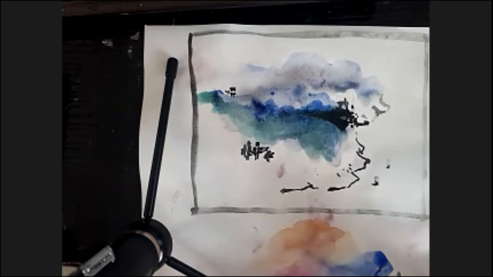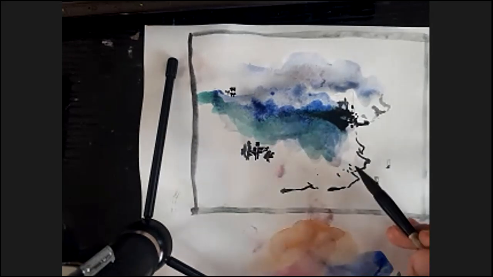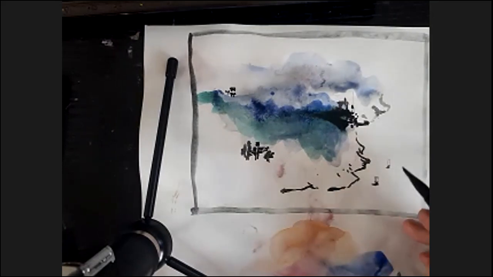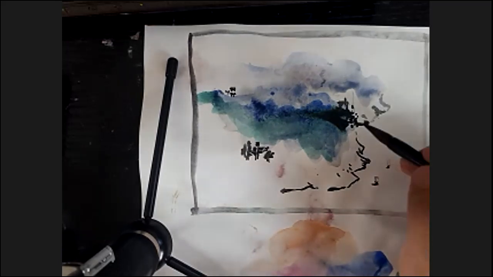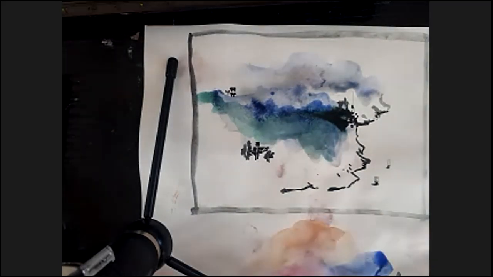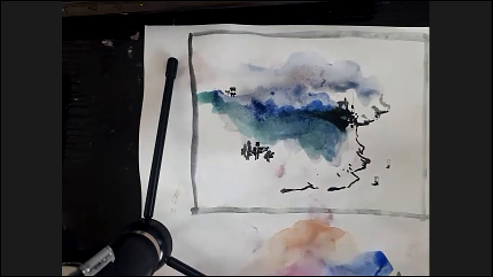And at the bottom of the mountain, those are passing boats on a river. Okay. This is the way Chinese were doing their paintings.